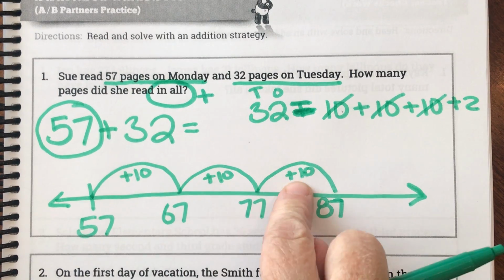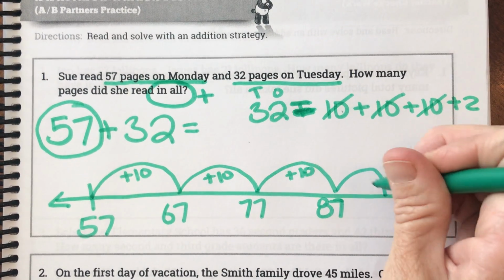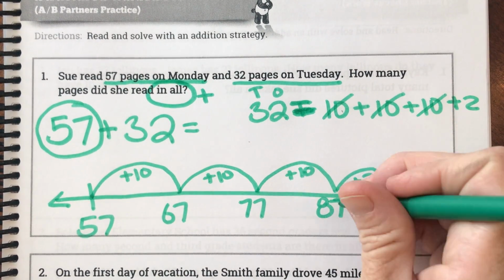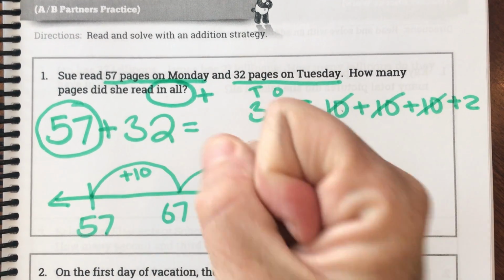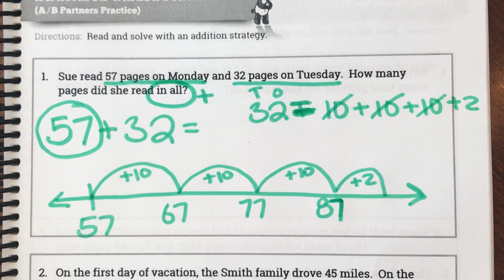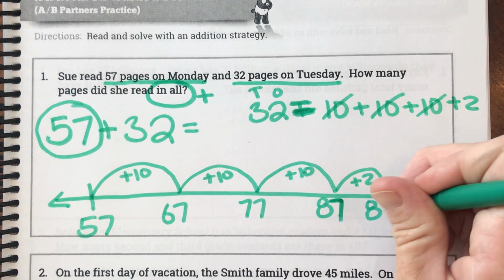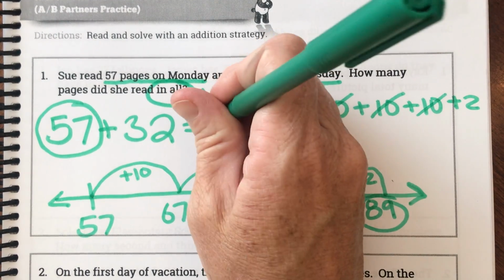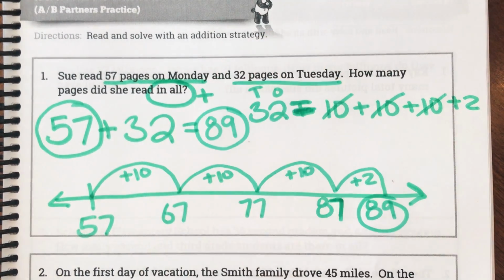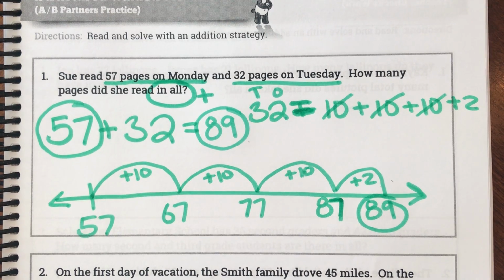So we added 3 tens. Now we just have to add 2. So what's 87 plus 2? Well, we could count on. We could say 87, 88, 89. So 87 plus 2 is 89. And that would be our sum, 89, using the number line strategy.